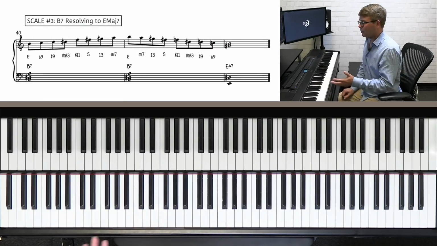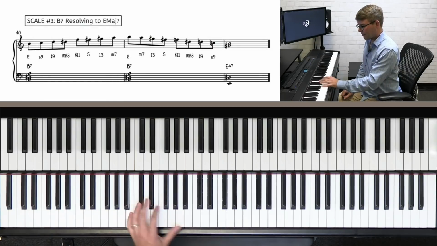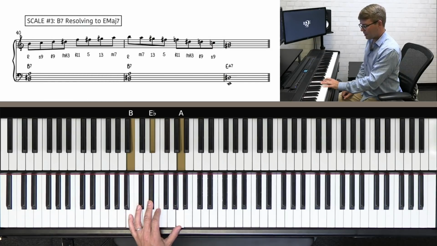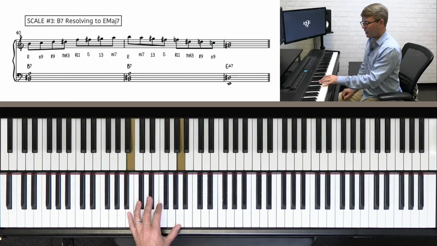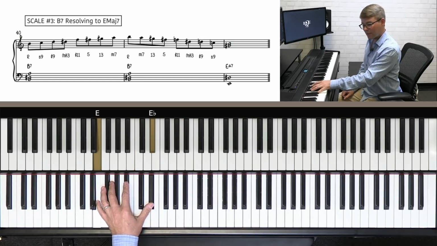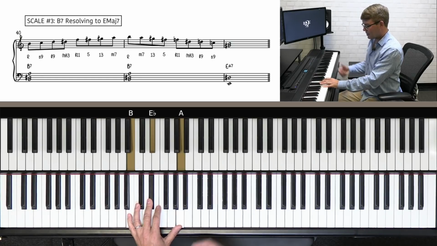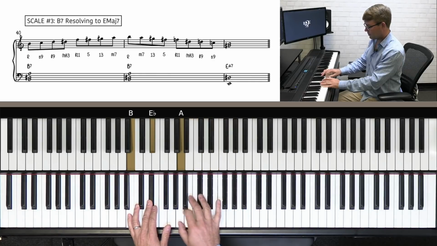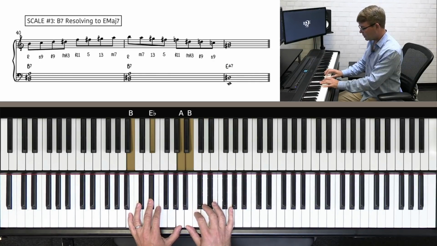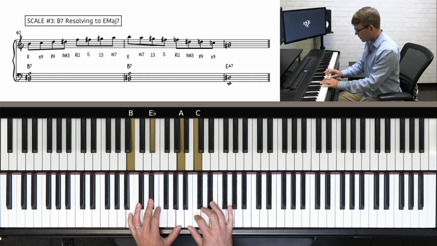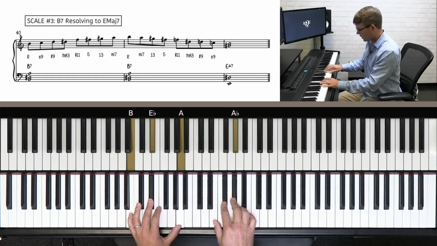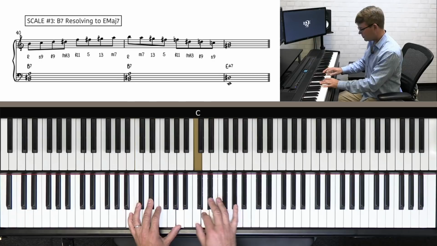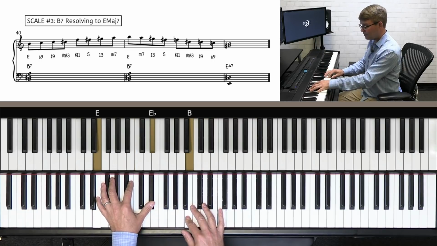Great. Okay, now we're going to go up to B7, a minor third up from A flat 7 to B7. B7 again is 5 in the key of E major 7. And it's the same scale as we just used on A flat. But now we started on B. And again, if you're looking at your hands, we don't get to the black note until the E flat here. And then we have the black notes there. And then we resolve to E major 7.